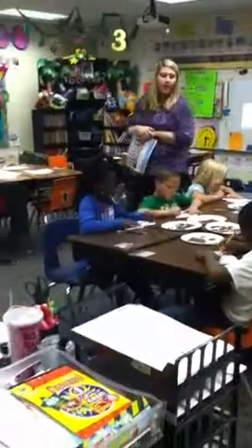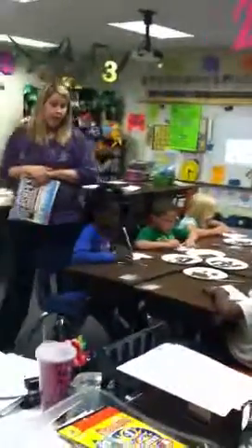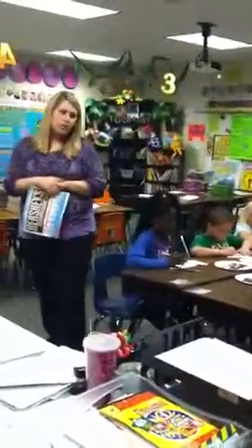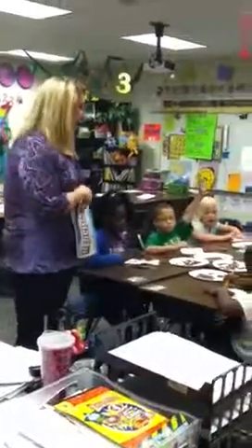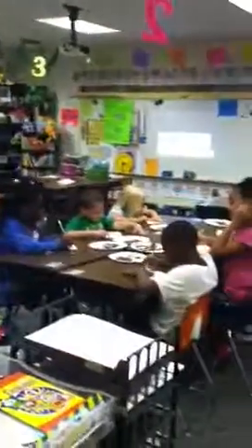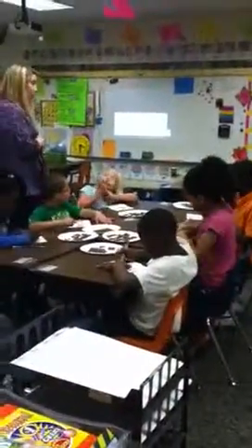Very good. Now, how many pieces do I need to shade to represent 8/12? Damari? 8. Very good. 8 pieces. So on one side, you need to shade 4, and the other side, you need to shade 8. Good job. All right, when you are done, flip the page.